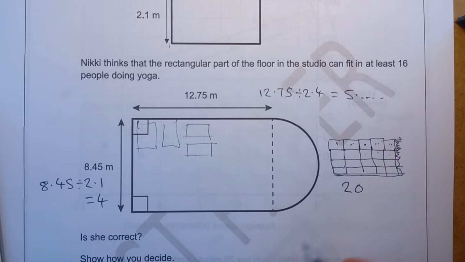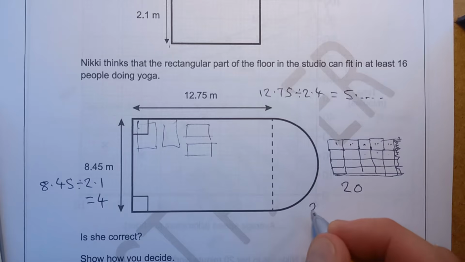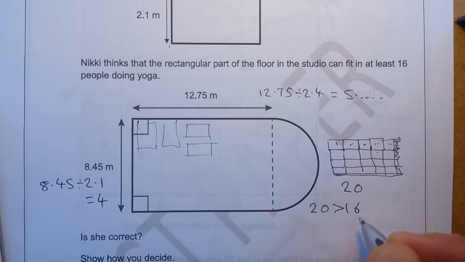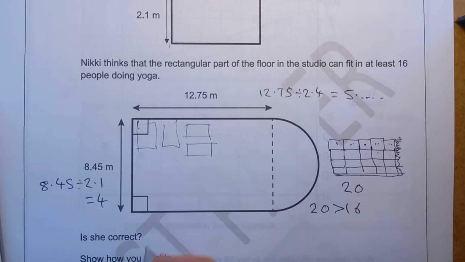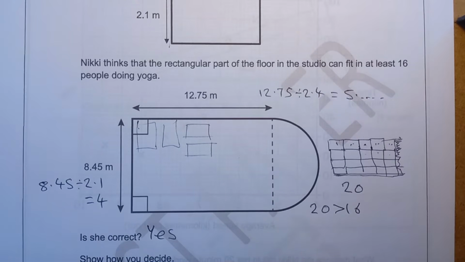She said at least 16. Well, 20 is more than 16. So is she correct? Yes, she is. As long as it's 16 or more, she's right.